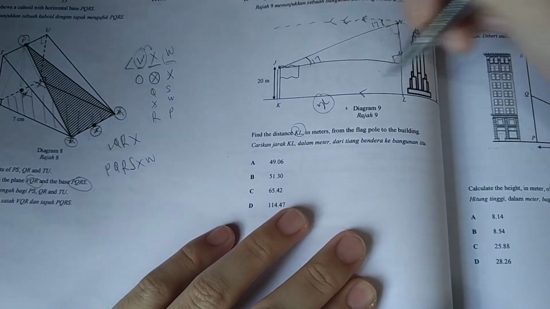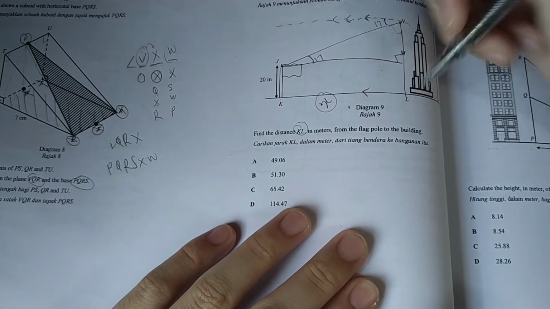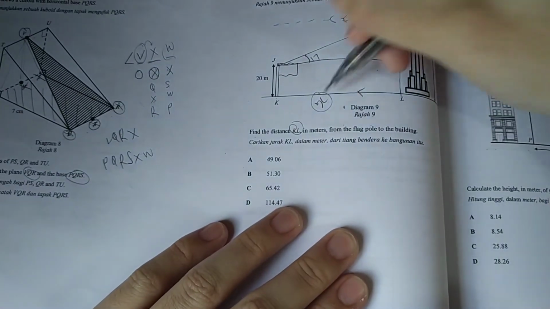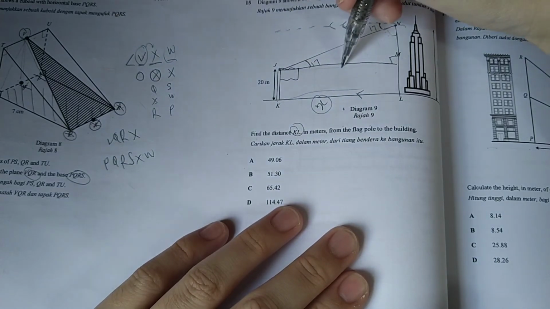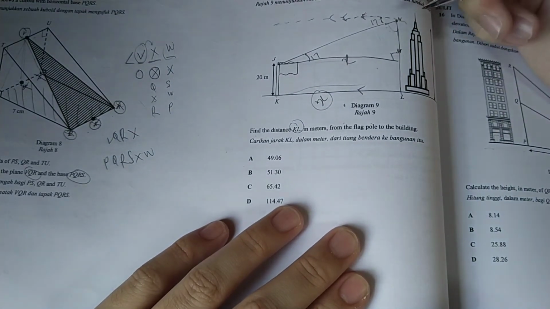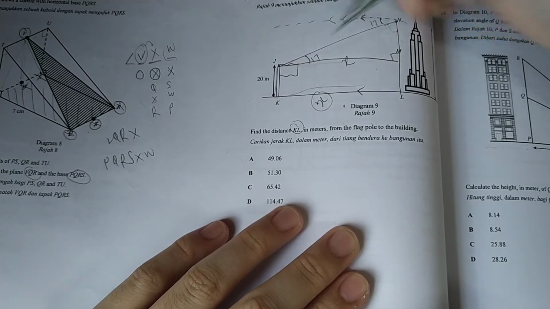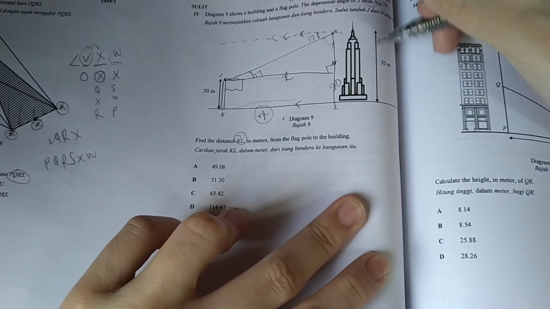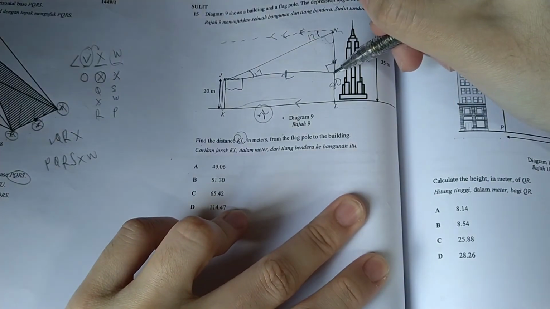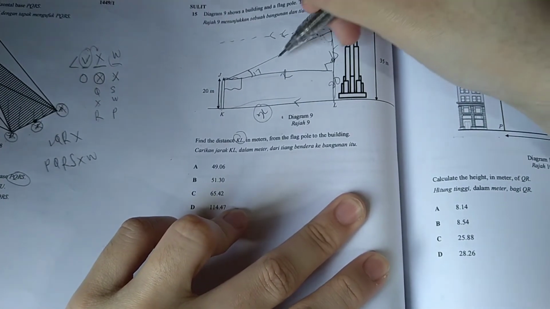K to L, let's call the distance X, from the flagpole to the building. So how to find the distance here? You know the distance here will be the same as the distance you wrote here, X. Right? So if here is 20, here is 20 also. That's why here is X, here is X also. And the whole thing is 35 now. So what is 35 minus 20? 15.